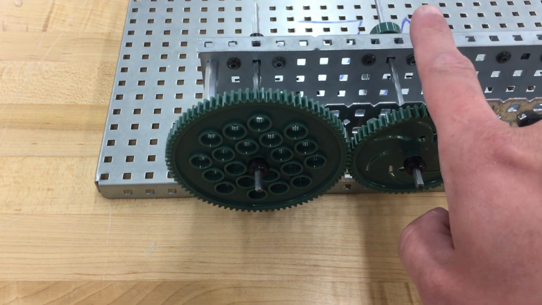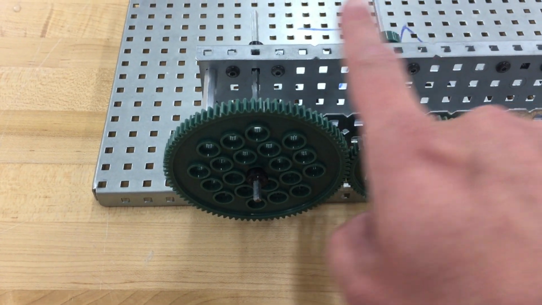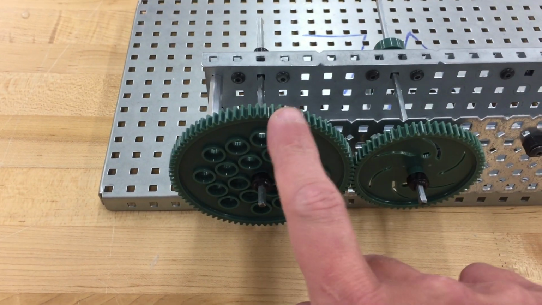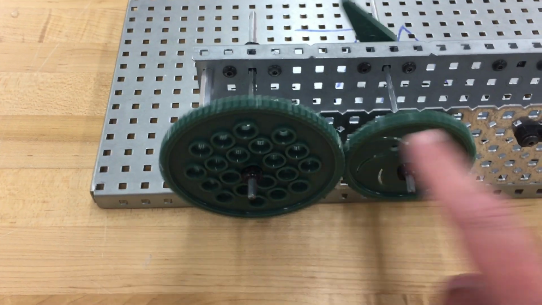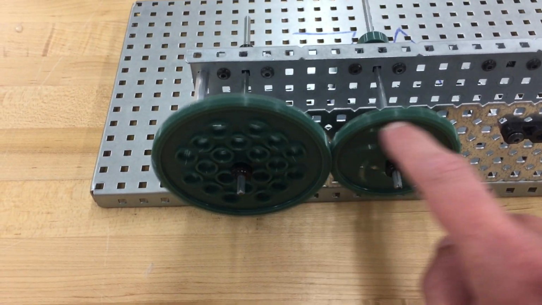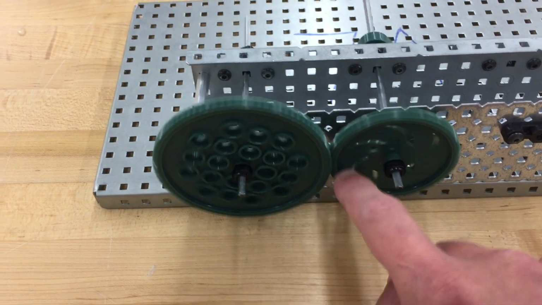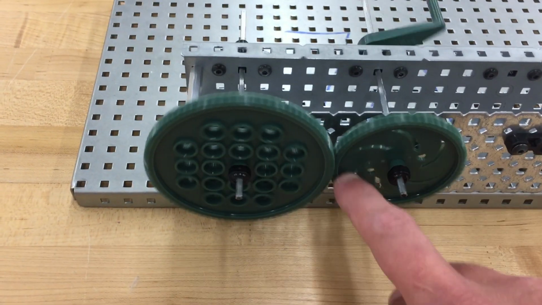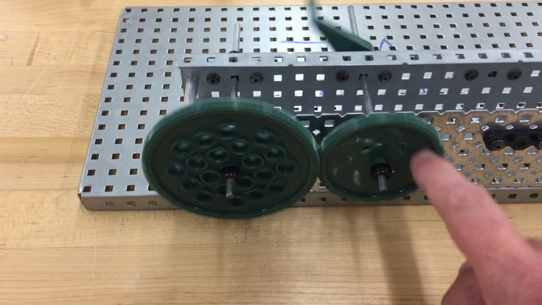This mechanism's drive shafts are both parallel to one another. The flow of power is reversible because we can turn either gear and it will turn the other. And by turning the gears left or right, we're able to turn the other gear in the opposite direction. So the direction of travel is also reversible.